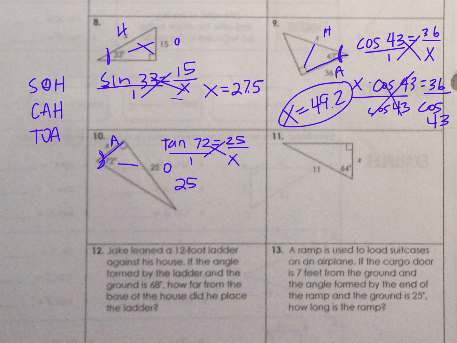Cross multiply. 25 equals x times the tangent of 72. Divide by the tangent of 72. That works out to 25 divided by the tangent of 72. You will get 8.1.